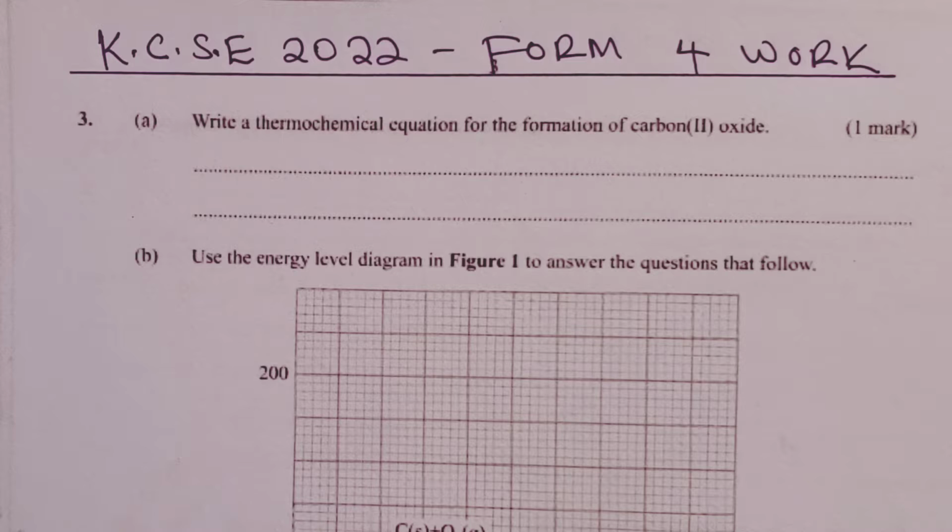In this video, we have the pleasure to present expected responses to questions that were derived from Form 4 work in Chemistry Paper 1 for the year 2022.